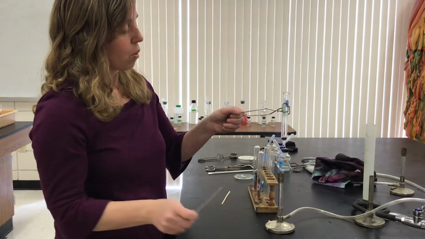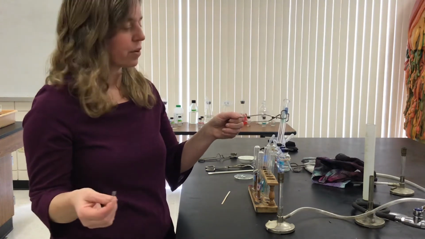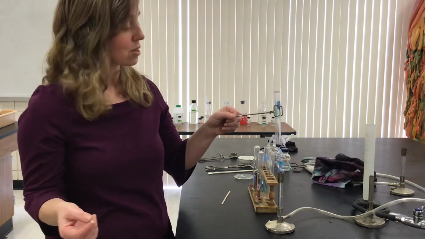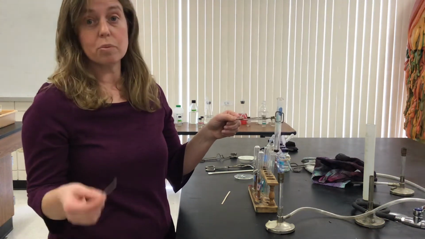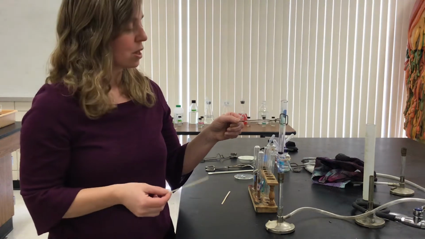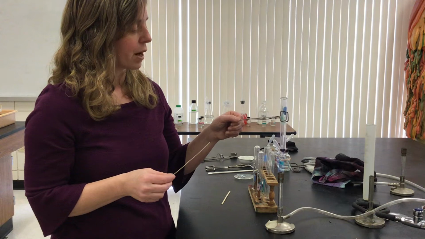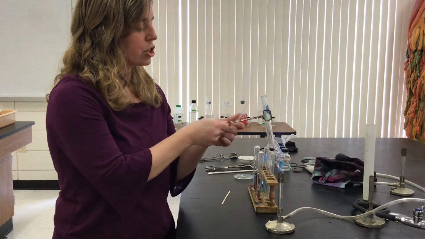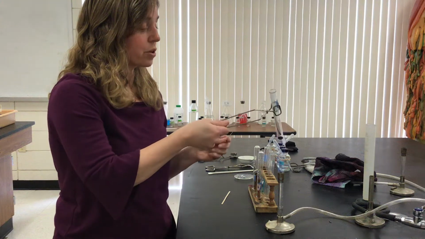So how do we test for this? How do we know we're creating carbon dioxide gas? Because we can't see it, because it's colorless, right? And it's odorless, so we can't smell it either. So what we can do is a flame test. We're going to light this wood splint on fire, okay? When we do that, it should act as a fire extinguisher and extinguish the flame.